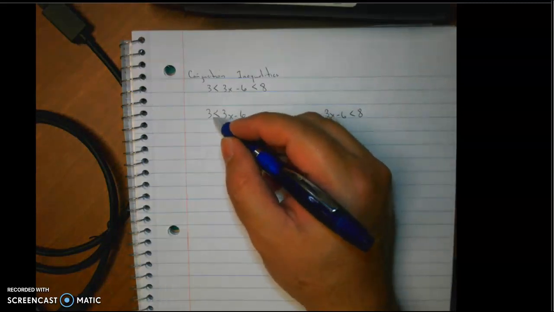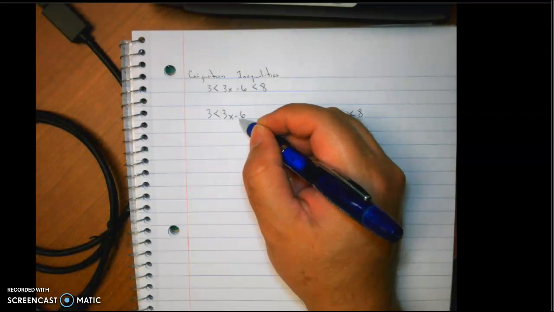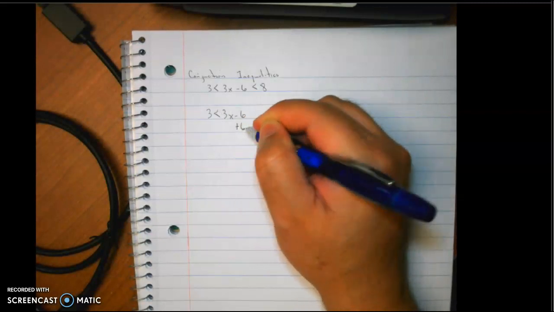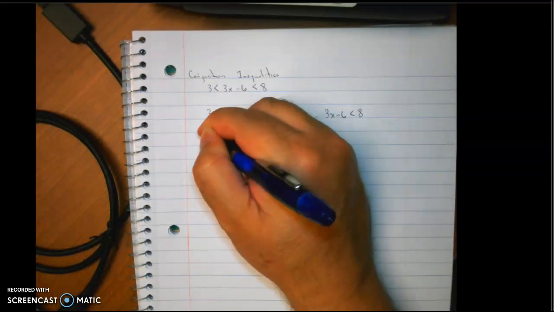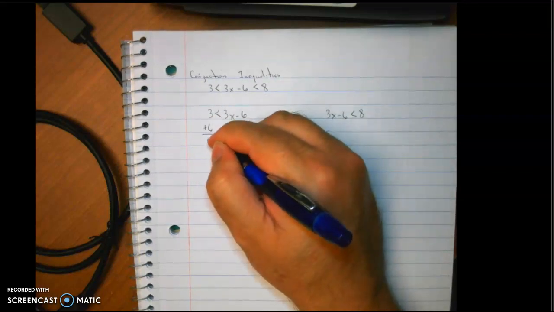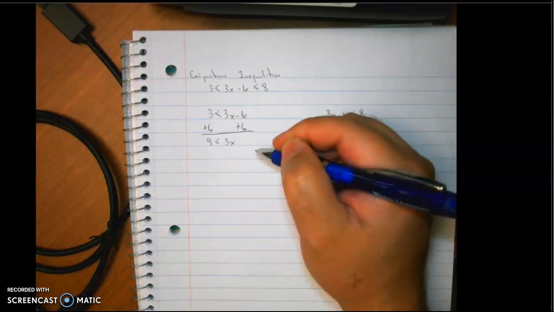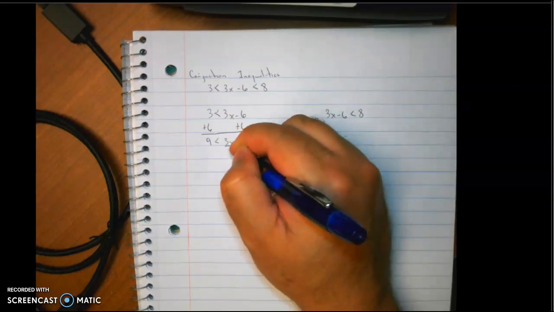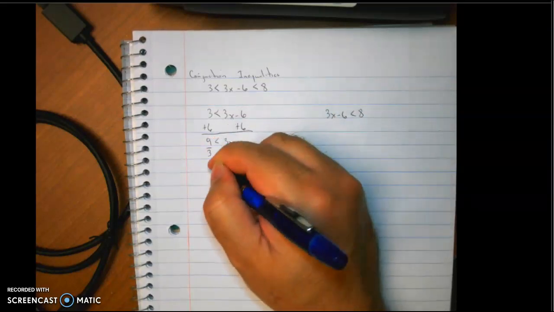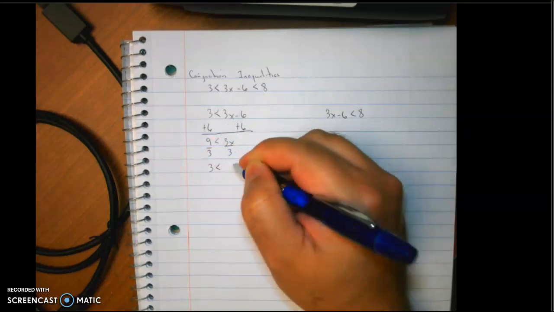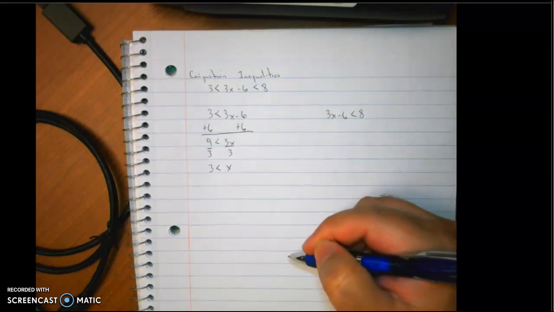So on this equation here, 3 is less than 3x minus 6. Let's get rid of that negative 6 by adding 6 to both sides. So we have 9 is less than 3x. And then we divide by 3 to get to our x, and we get 3 is less than 1x.